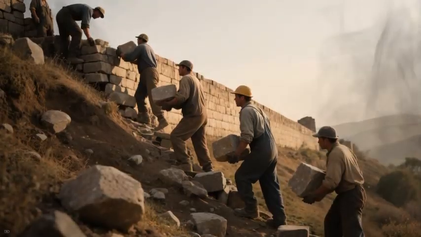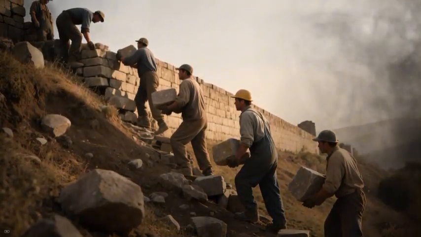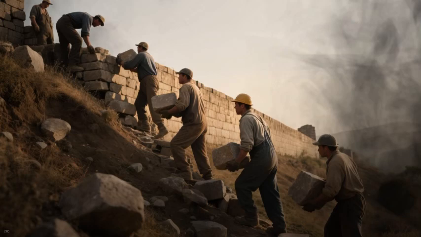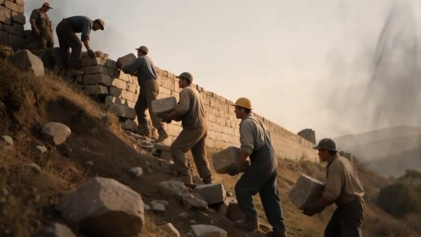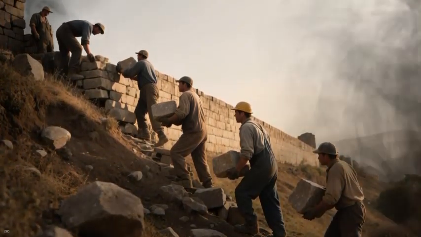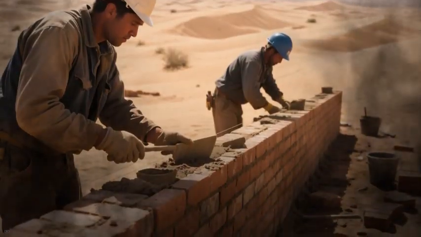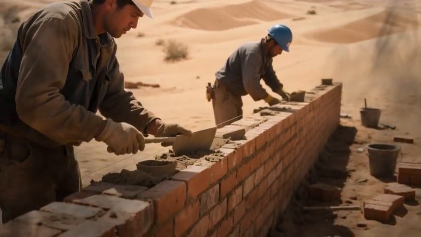Environmental factors shaped the reconstruction process. In mountainous areas, builders used stone extensively because it resisted erosion and blended well with the terrain. In desert regions, where stone was scarce, brick remained the primary material.